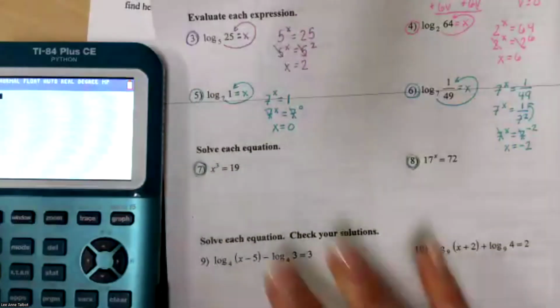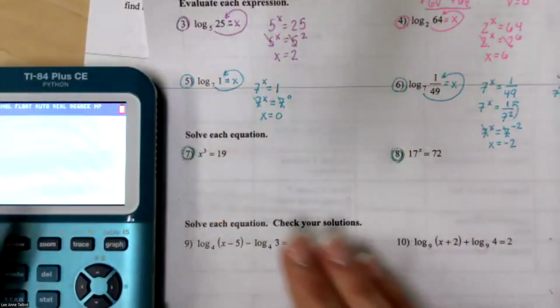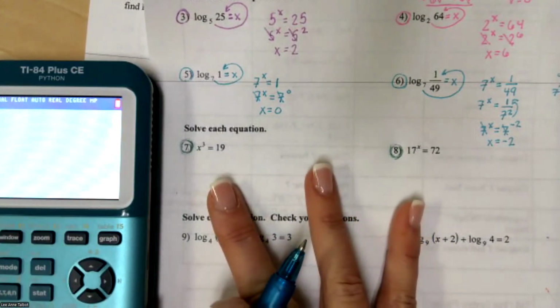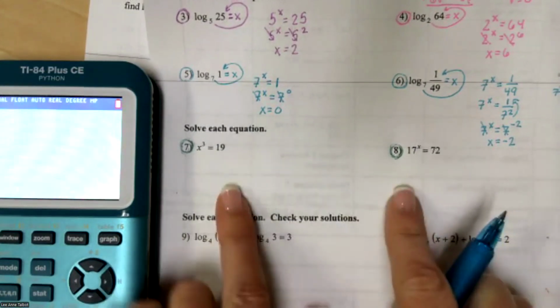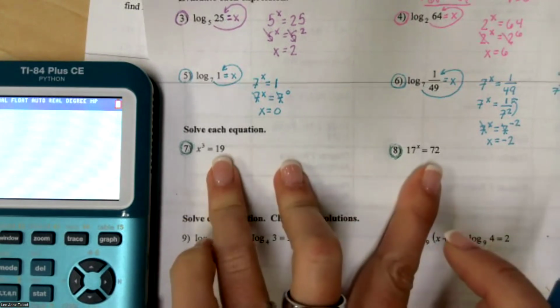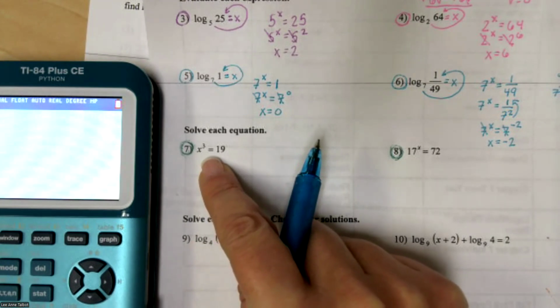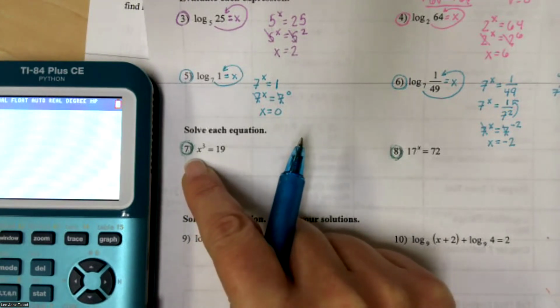Here we go. Let's do our two warm-ups. I put these warm-ups in here on purpose. Mrs. Talbot put these two in here because I want you to look at the difference between these two problems. This problem is not a squirrel in the tree problem. The squirrel is on the ground. Do you see what I'm saying? Like X is in the base, not the exponent.